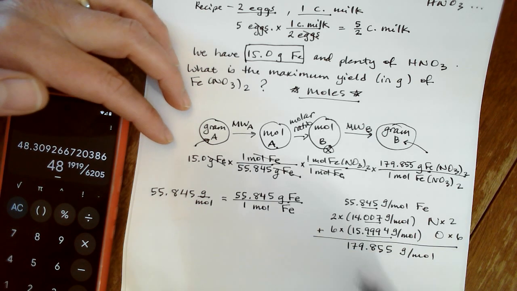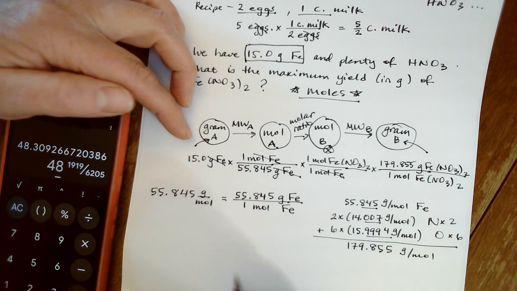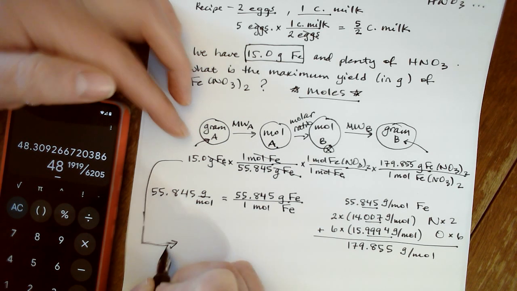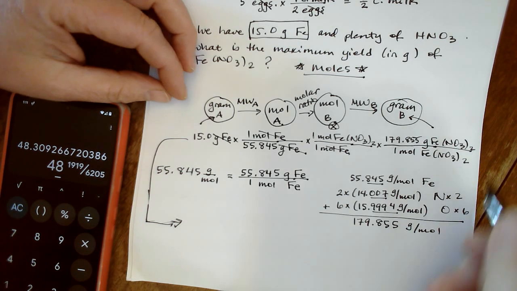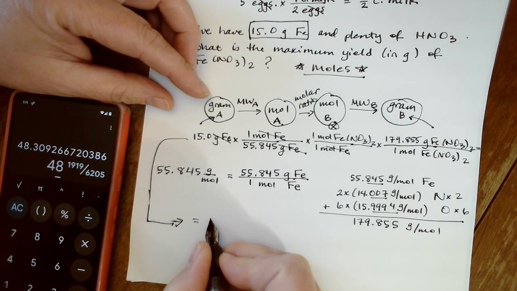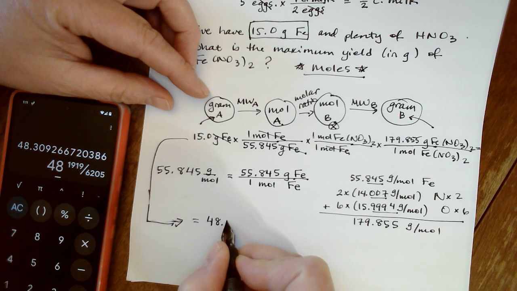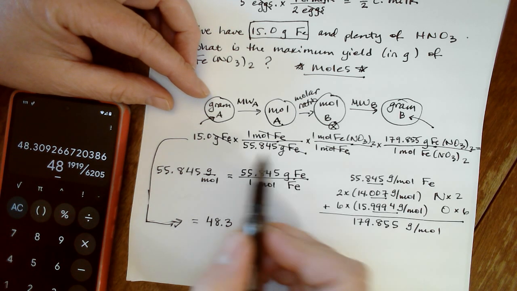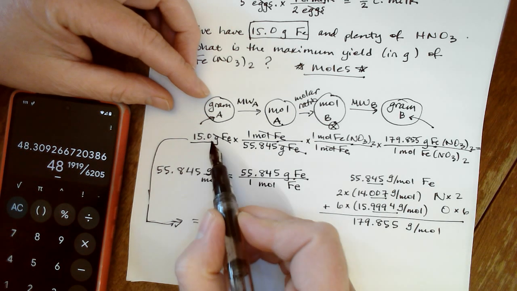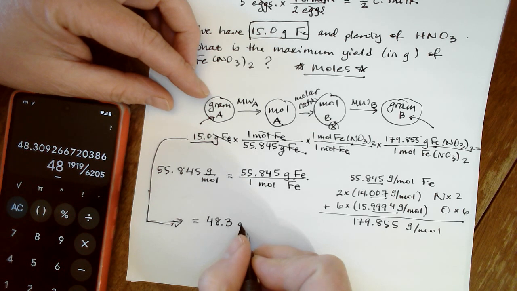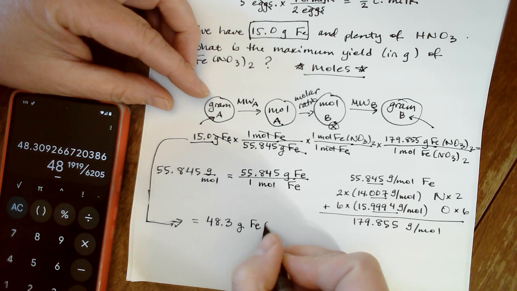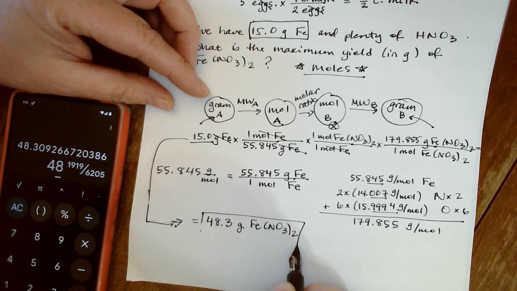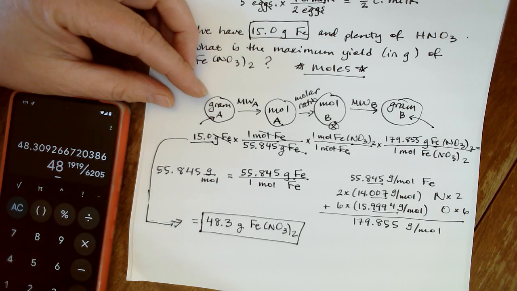Okay, so the answer that I am getting, it's a little messy, sorry about that, from doing this math is 48.309, etc. And when I look back at my significant figures, I can see that I started with 3, so that's why I'm going to keep 3. And this would be my answer for what the maximum amount of iron nitrate is that I could make in this problem.